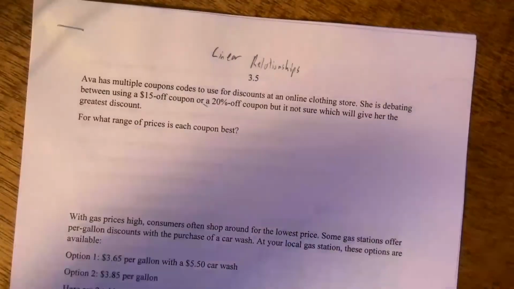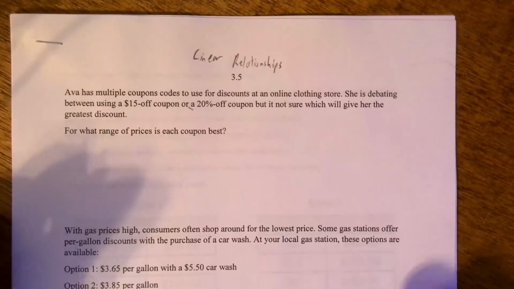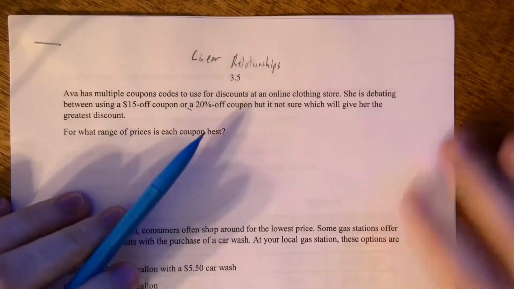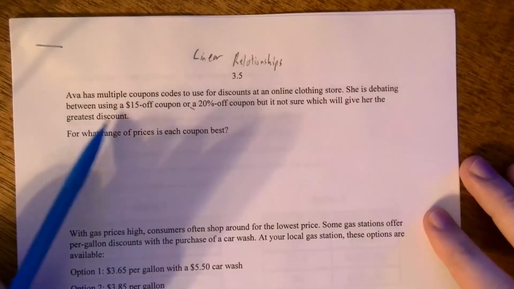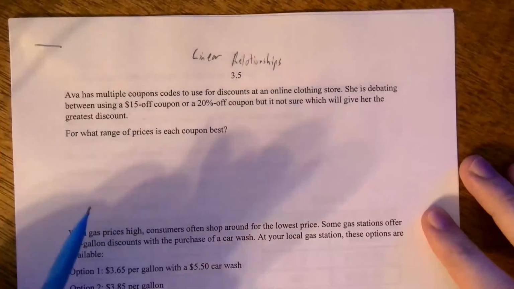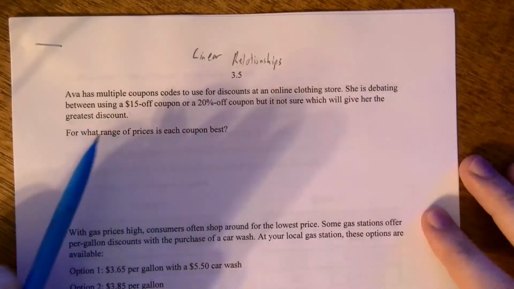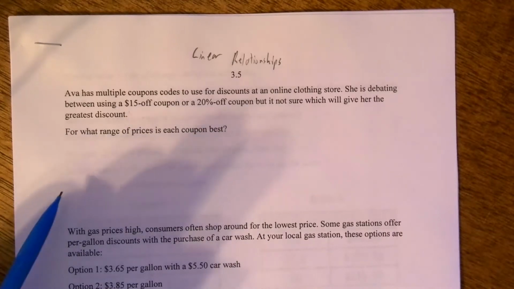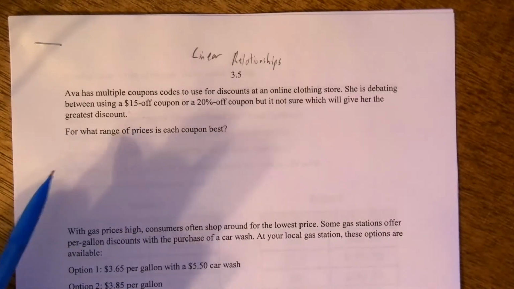So for the first example, we have Ava has multiple coupon codes to use for discounts at an online clothing store. She's debating between using a $15 off coupon or a 20% off coupon, but is not sure which will give her the greatest discount. So the question I have is, what range of prices is each coupon best?